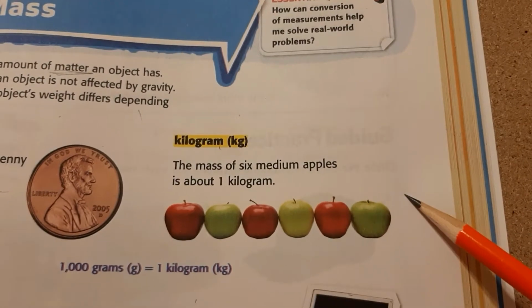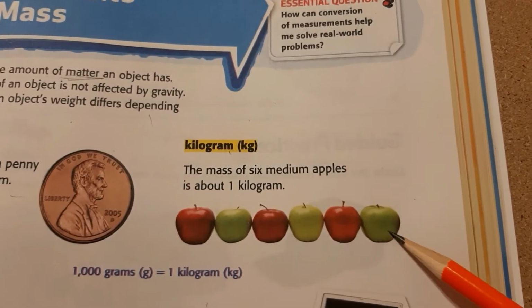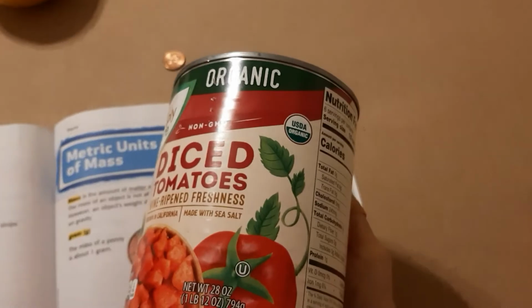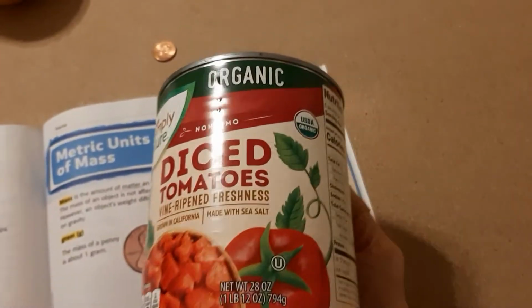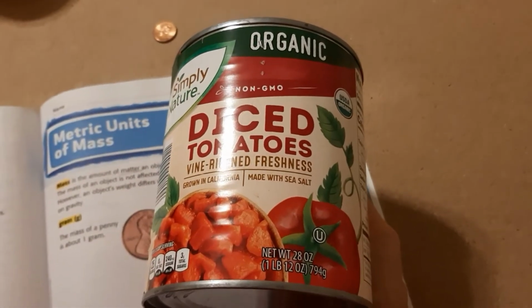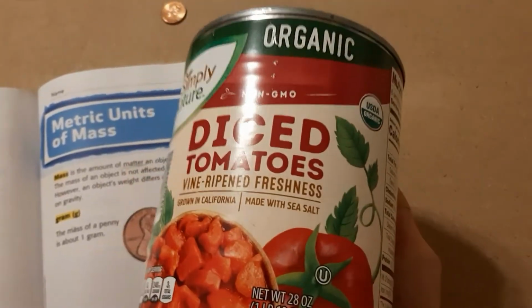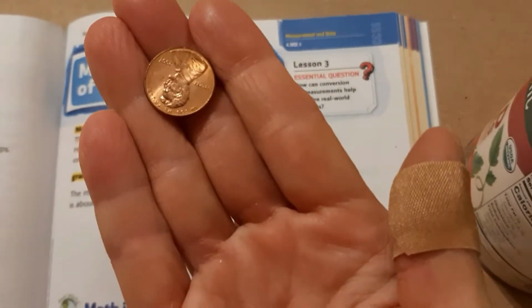A kilogram is the mass of 6 medium apples. Well, I think that's a little confusing. So I have my can of tomatoes. It's a large can. Now this isn't quite a kilogram, but it's almost a kilogram. So what I want you to picture with a kilogram is something that weighs about 2 pounds. So here's a gram, and here is a kilogram.